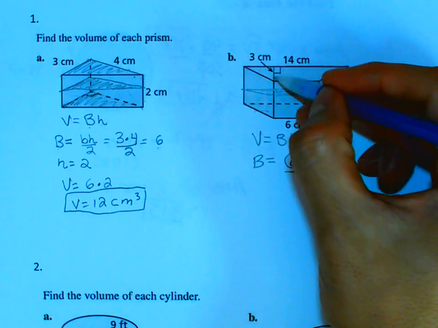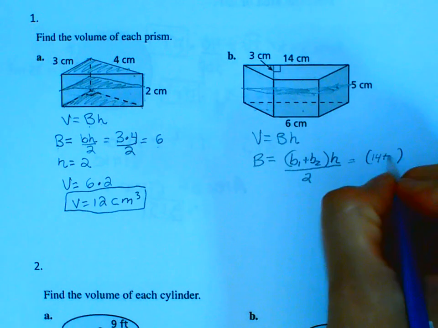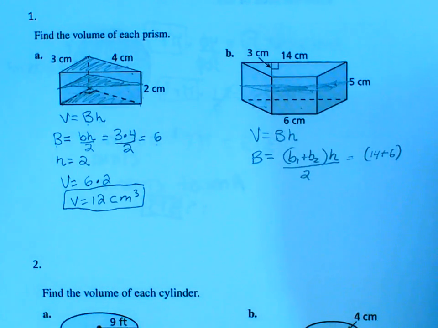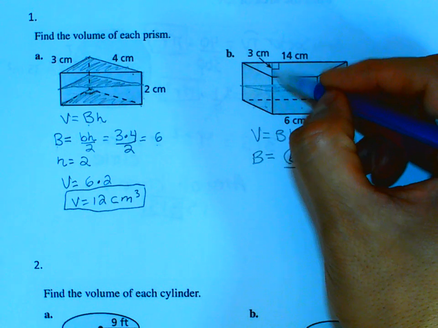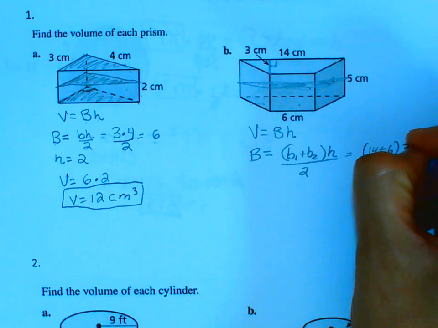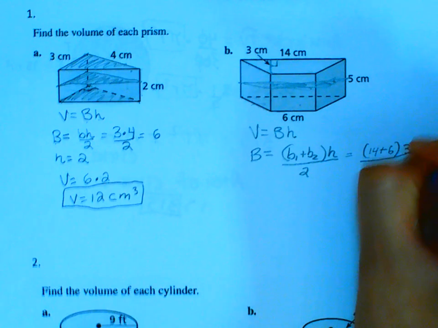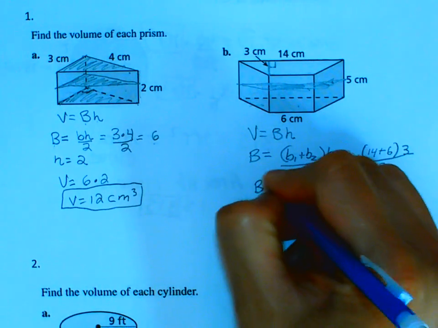The top base, this one, is the same as this one, so that is going to be 6. The altitude of the trapezoid is this right here, 3 centimeters. How do I know? Because of that right angle. So 3, and then divided by 2. So now I need to calculate what that area of the base is going to be.